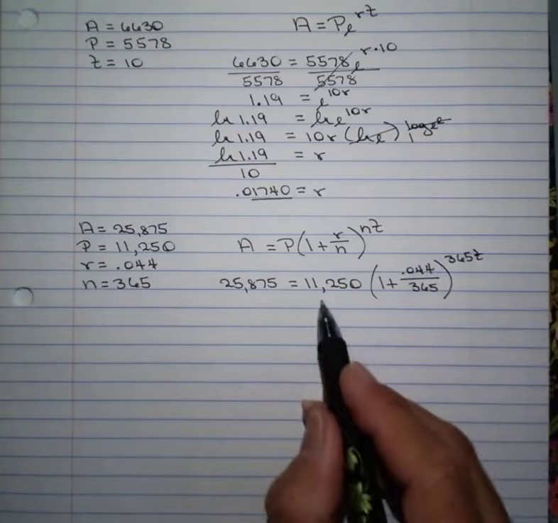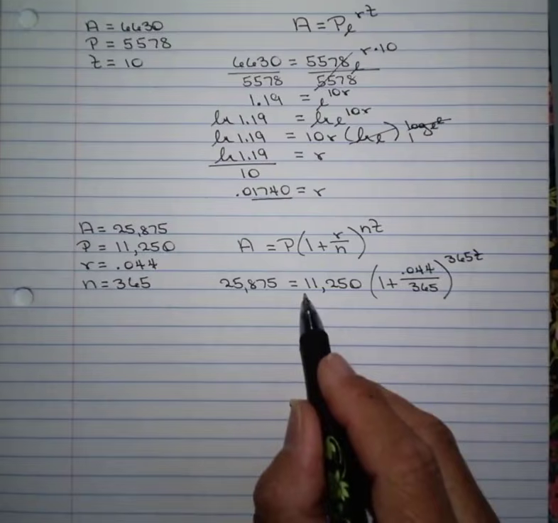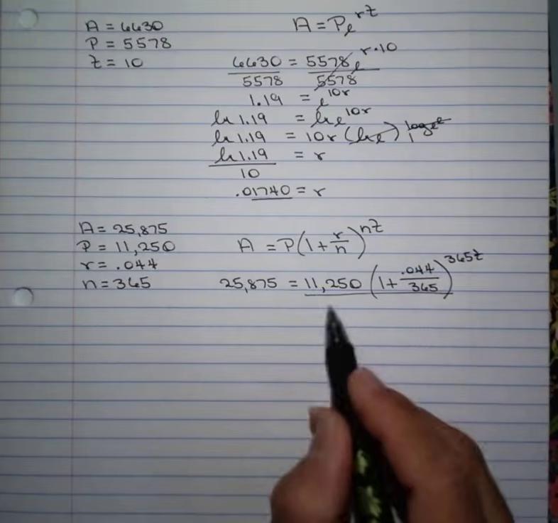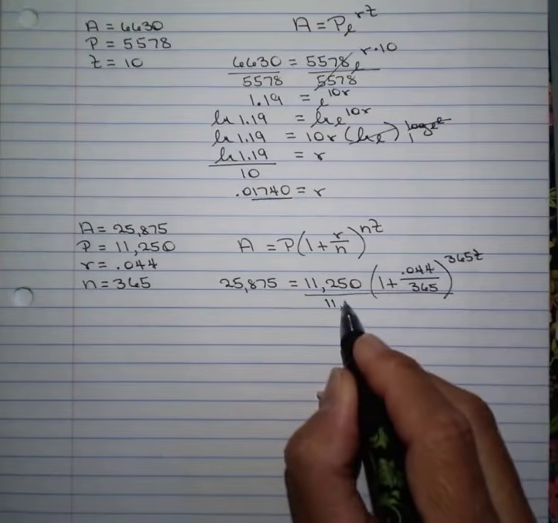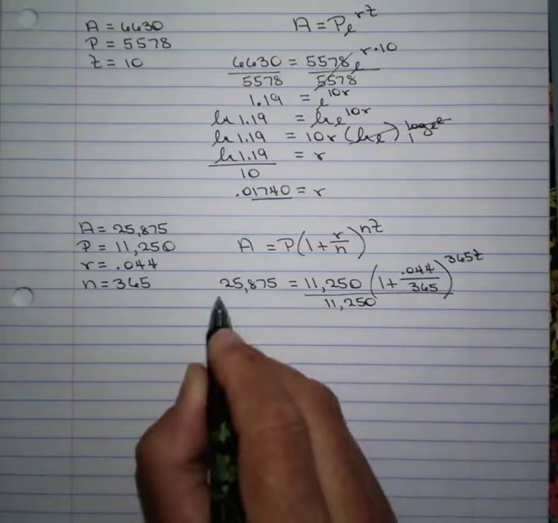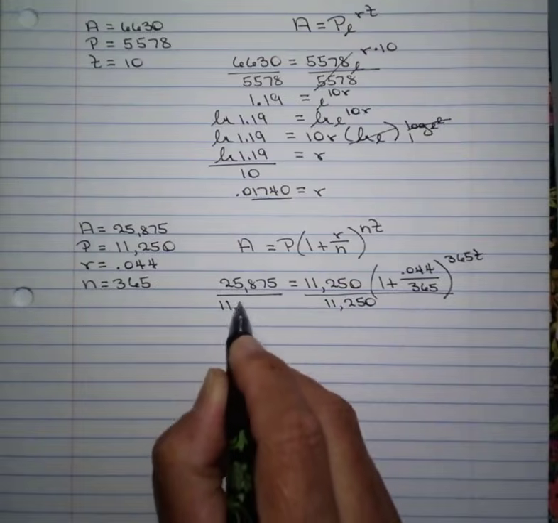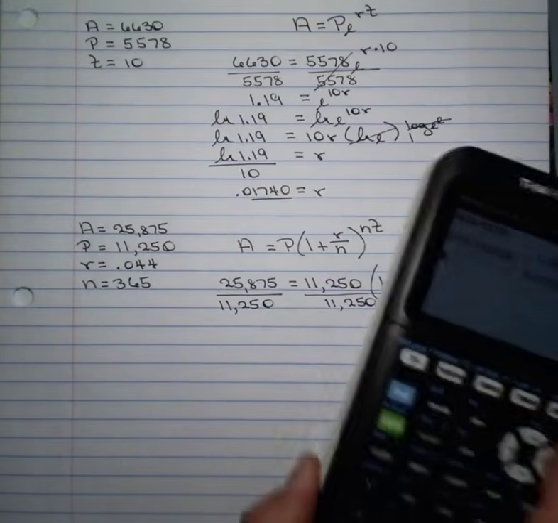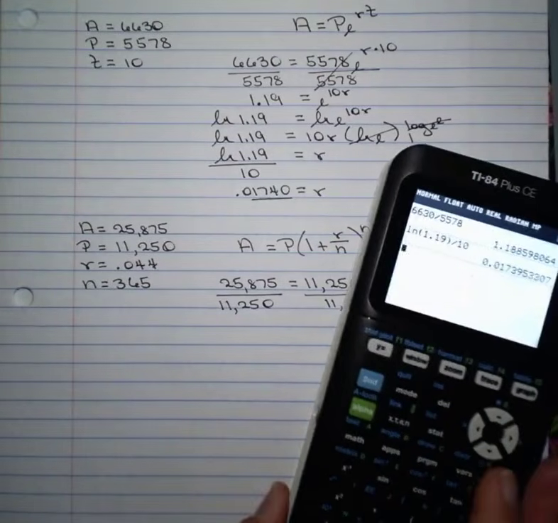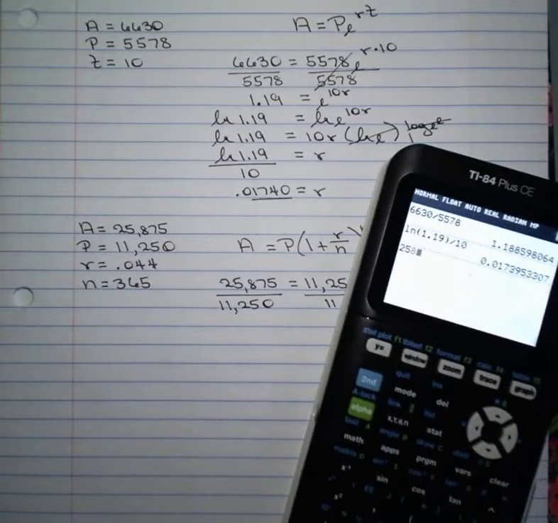But first things first, let's get rid of this 11,250. Because it's multiplied times all that, let's get rid of it by dividing both sides by that number. Here we come with some really unattractive numbers again, but we're used to it by now, right? 25,875 divided by 11,250.